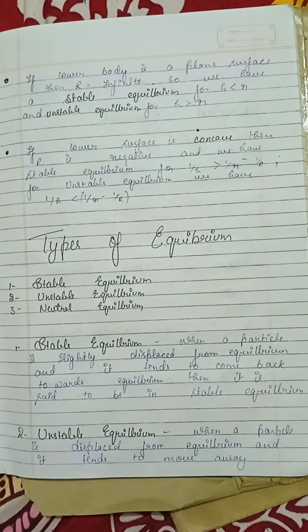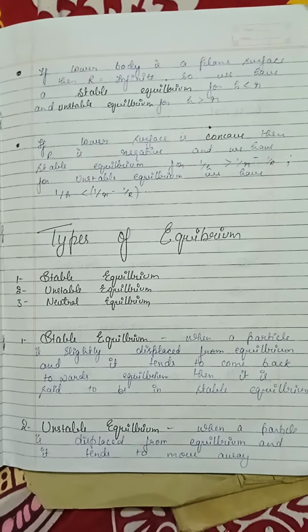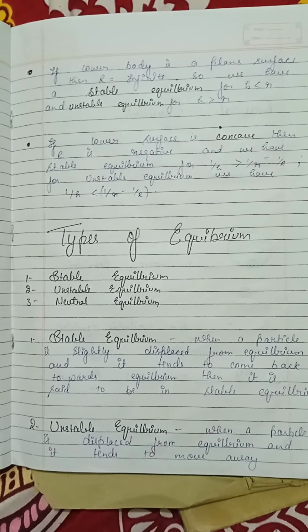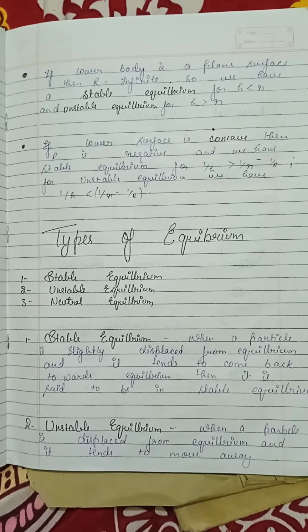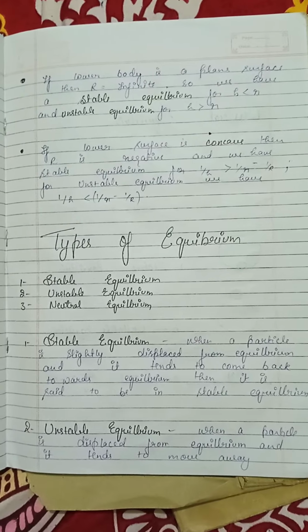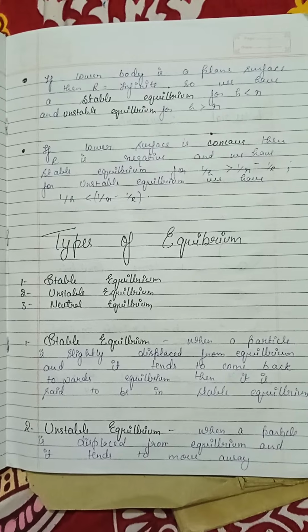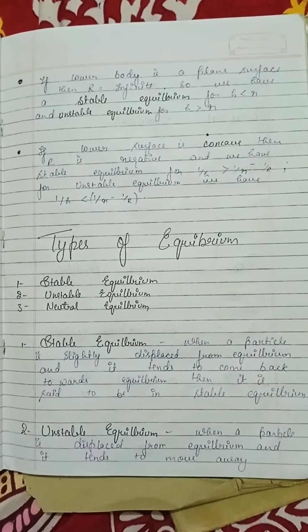Now as we proceed forward, we'll study the types of equilibrium. What are the types of equilibrium? Generally we have three types of equilibrium: stable equilibrium, unstable equilibrium, and neutral equilibrium. What is stable equilibrium? When a particle is slightly displaced from the equilibrium and it tends to come back towards the equilibrium, then it is said to be in stable equilibrium.